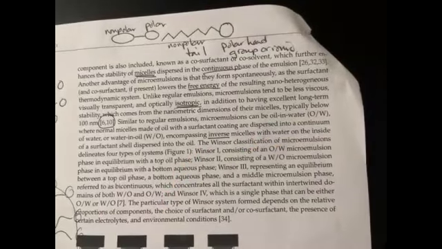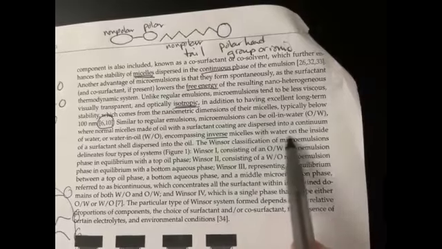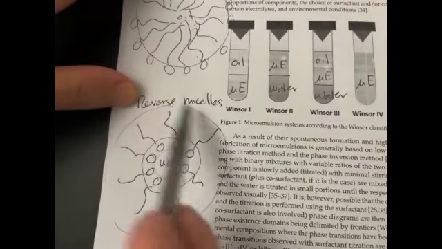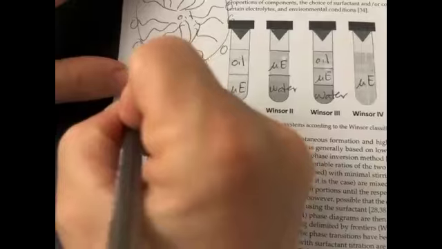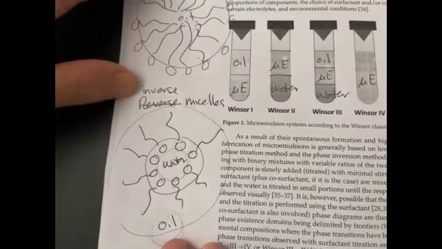And that's an interesting thing, because as you read, you might be thinking that an inverse micelle was different than a reverse micelle. But I would guess that they're the same. There's only two ways we can do this, really. With water on the inside of a surfactant shell dispersed into the oil. Yes. The description tells us that we're going to be calling these inverse micelles in this paper and not reverse micelles.